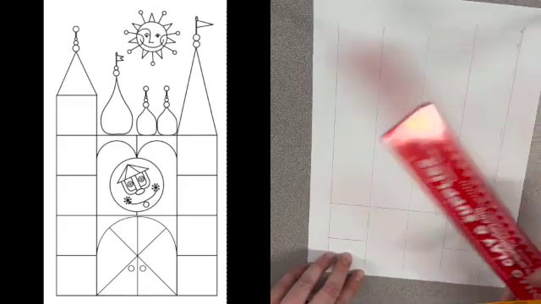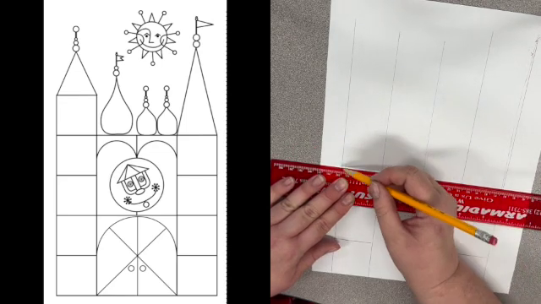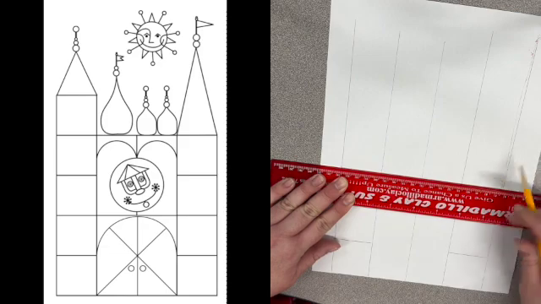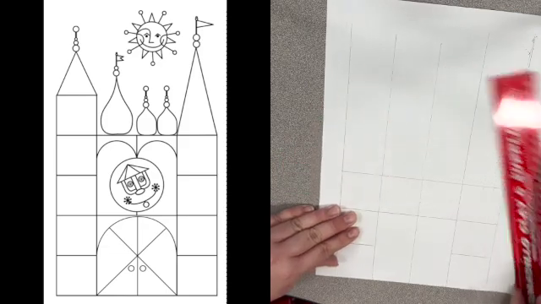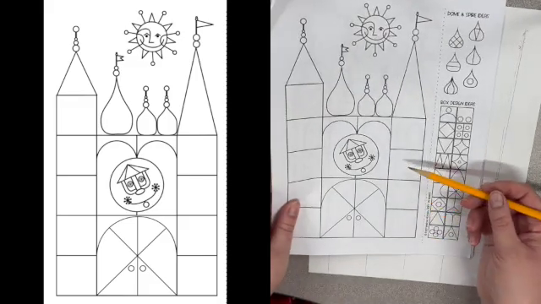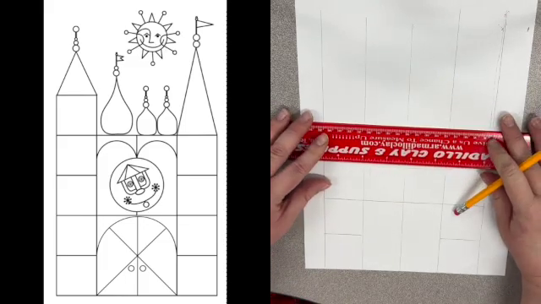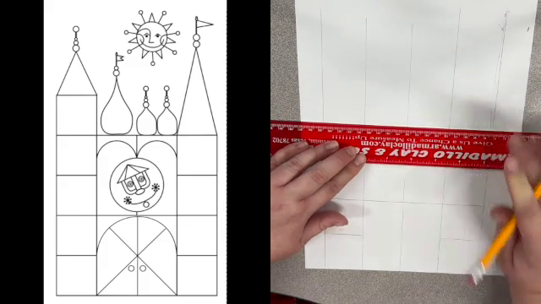We're going to then bring our ruler and draw another line. So now we have the segments 1, 2, 3. We're going to draw another line.